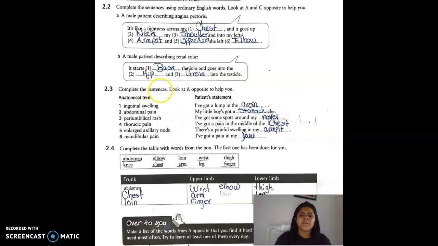2.3. Complete the sentence. Anatomical term, patient's statement. 1. Inguinal swelling. I've got a lump in the groin. 2. Abdominal pain. My little boy's got a stomachache. 3. Periumbilical rash. I've got some spots around my navel. 4. Thoracic pain. I've got a pain in the middle of the chest.